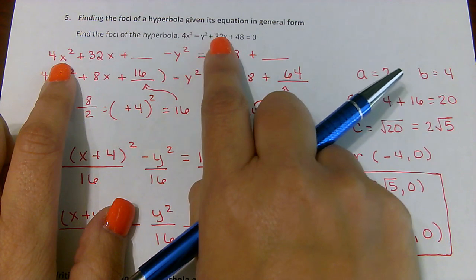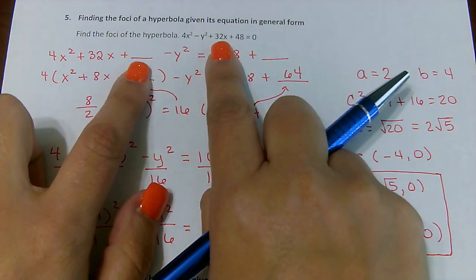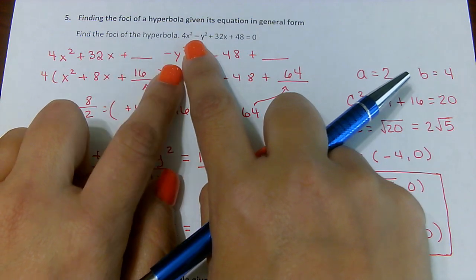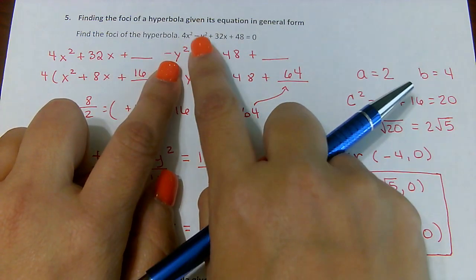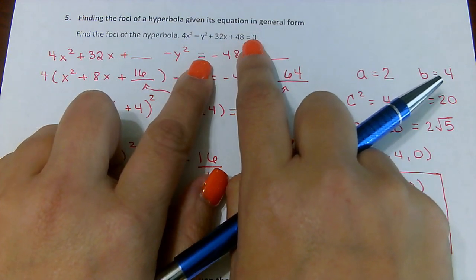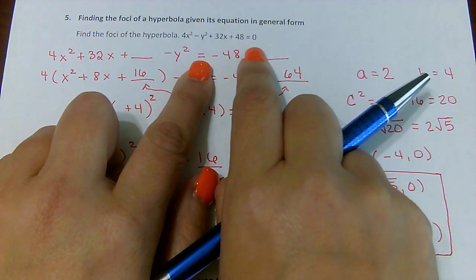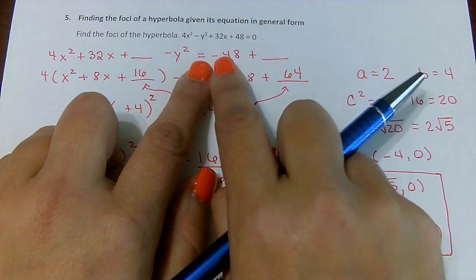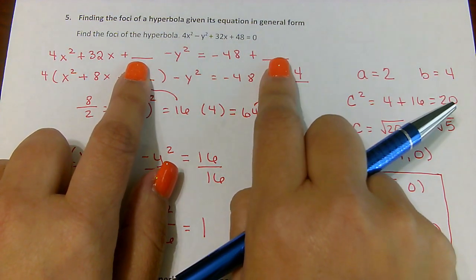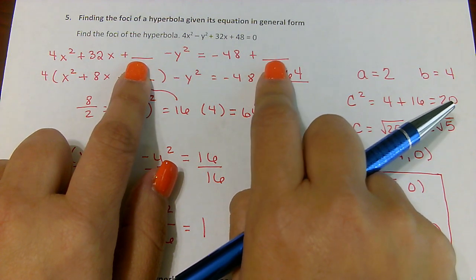So 4x squared plus 32x plus some number. Our y squared is negative, so that will be our second term. Minus y squared. So then I'm just going to go ahead and put equals and take 48 over to the other side.